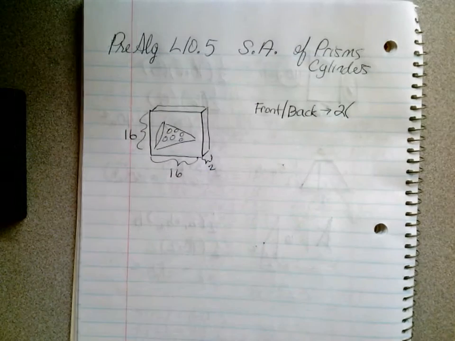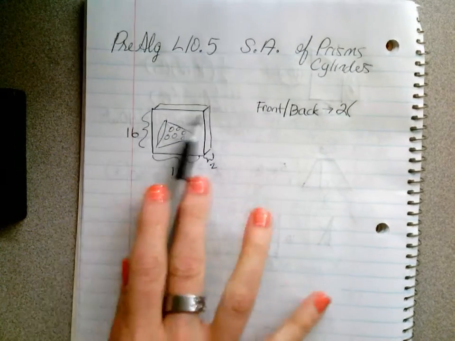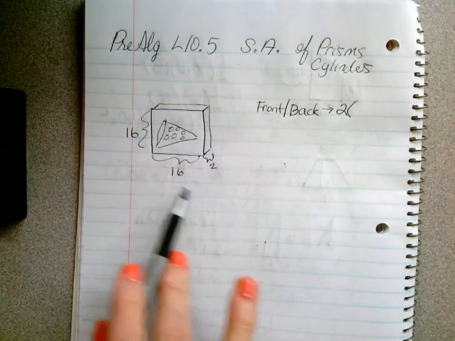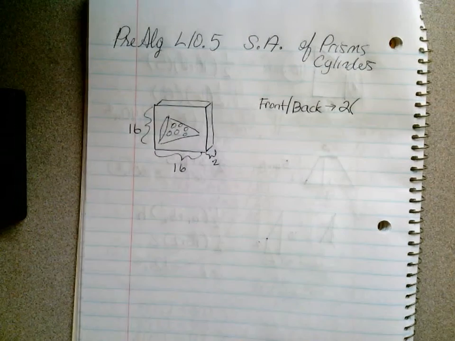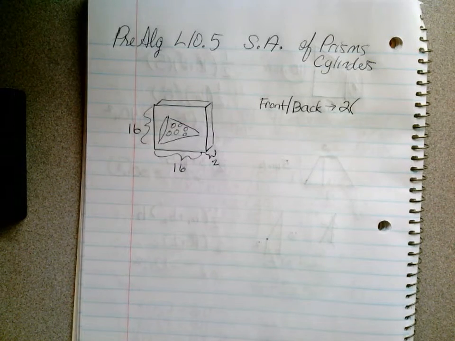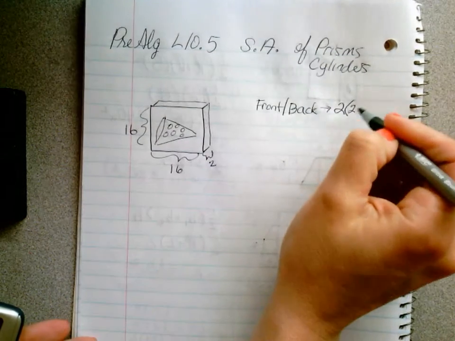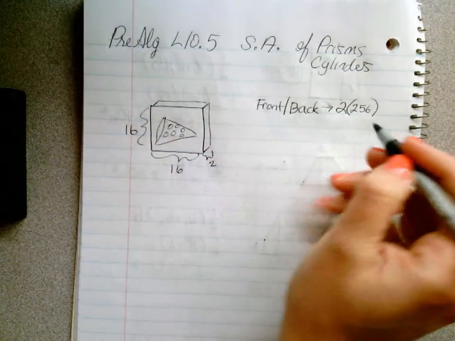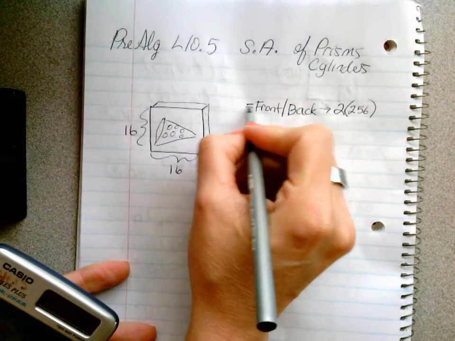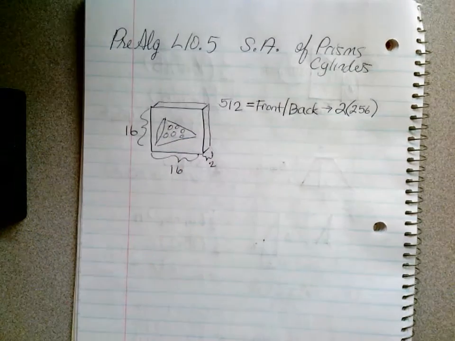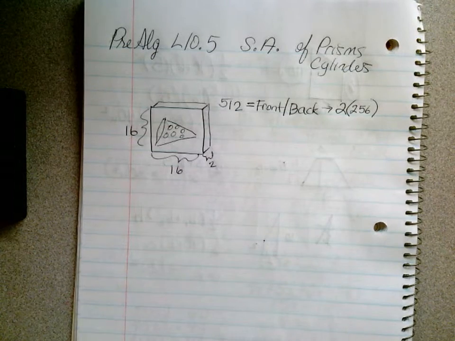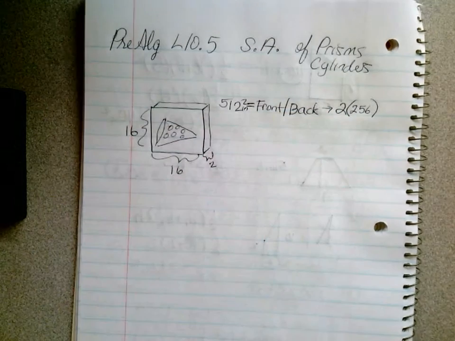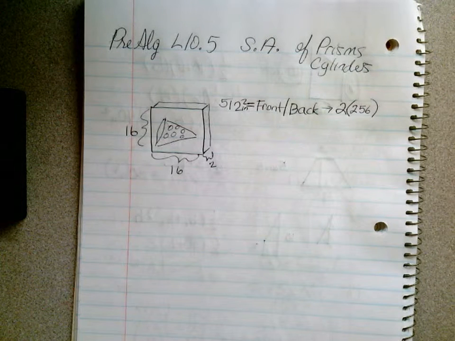Here's my pizza. Pepperoni. Not very much pepperoni. So in order to solve the surface area of the front and the back, you're going to multiply 16 by 16, right? What do you get? 256. And if you double it, you have the front and the back's total. Right? 512? So the area of the front and the area of the back is 512, and we're dealing in inches, so it's 512 inches squared.